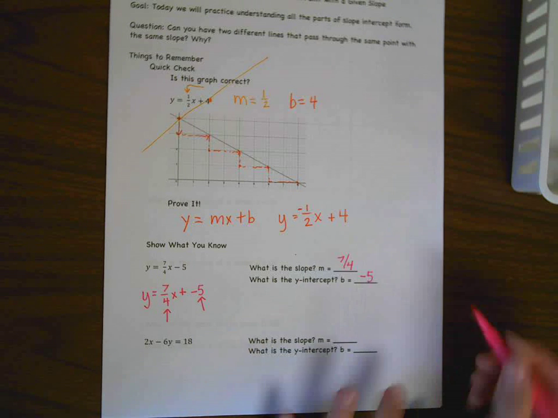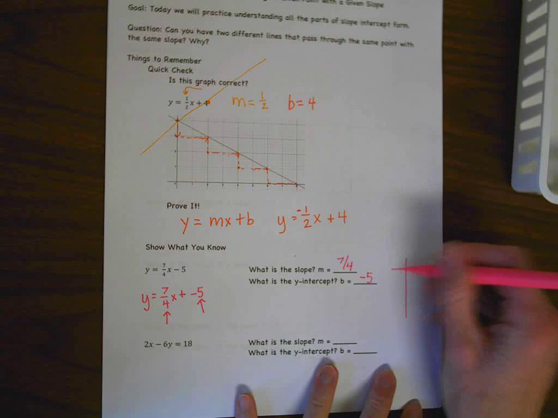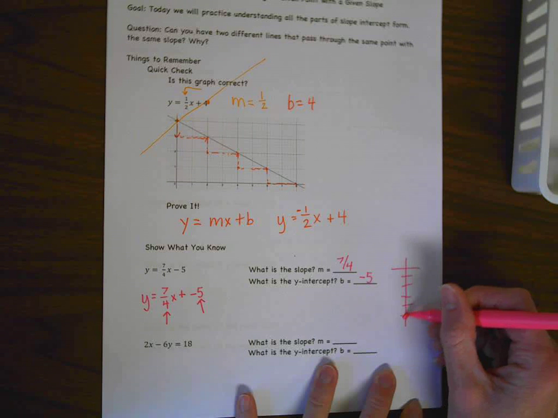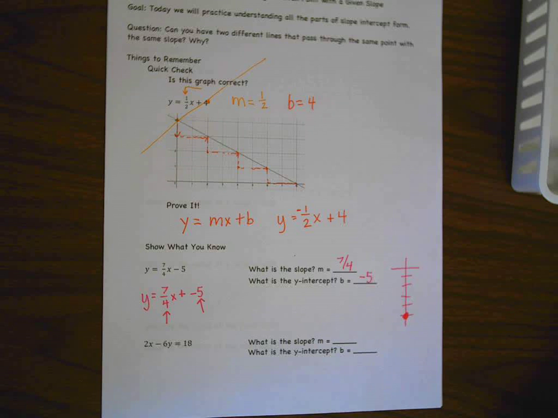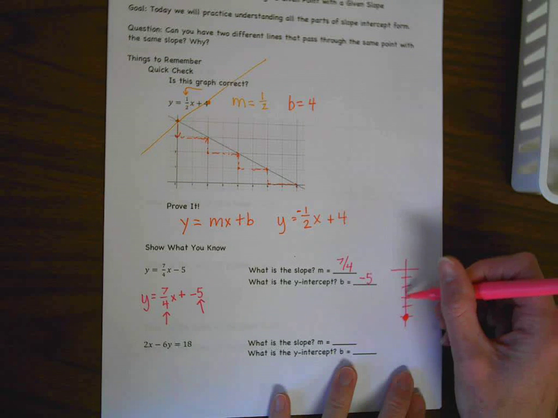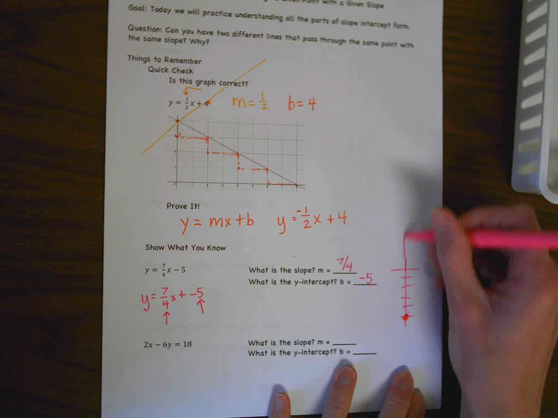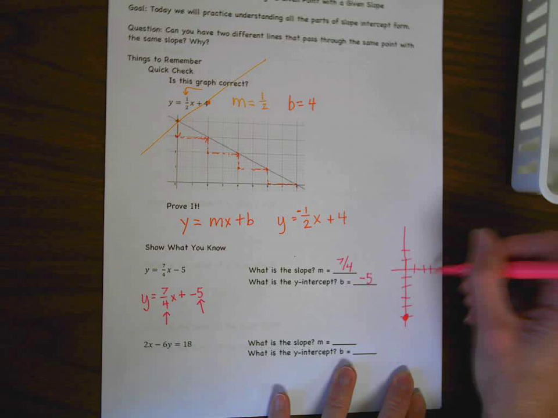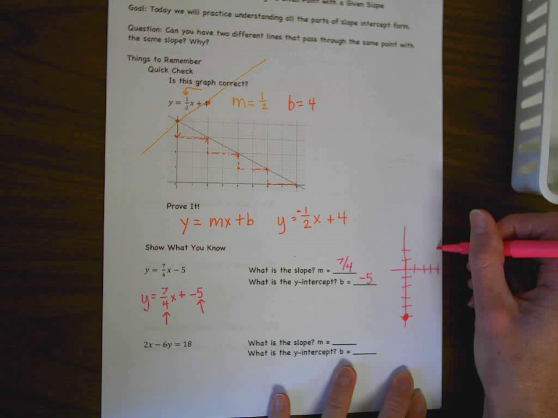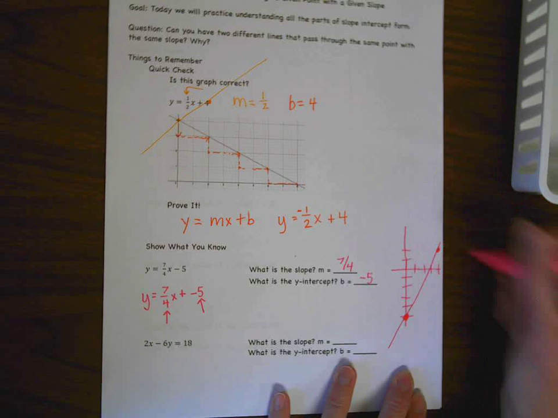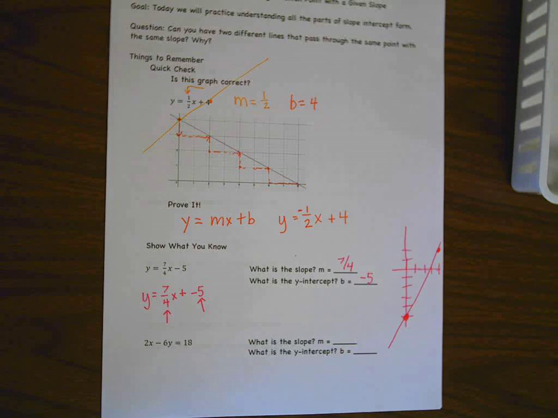Okay, so now I know the slope, so on my graph I need to go down 5: 1, 2, 3, 4, 5, and I put a dot because that's where it crosses the y. And then this slope says I'm supposed to go up 7 over 4. So 1, 2, 3, 4, 5, 6, 7 over 4. 1, 2, 3, we're going to fall off the paper, 4. So here's my next point. So this is what our line looks like. Okay, so that's what we know.